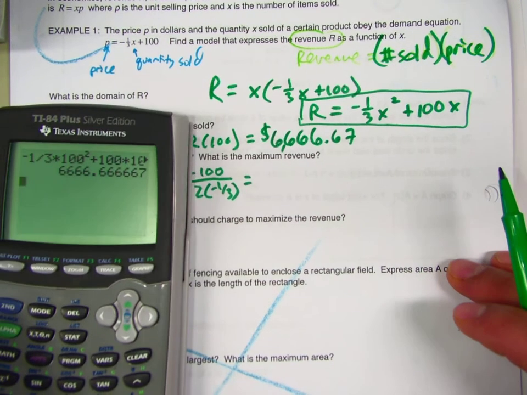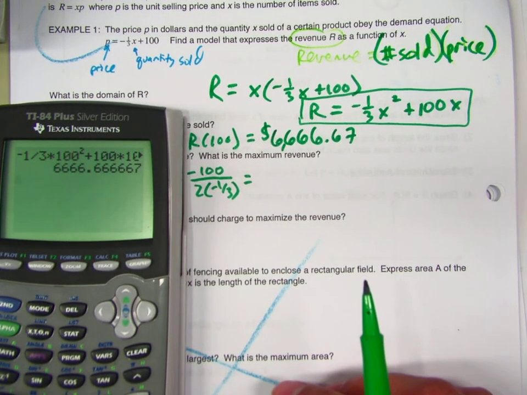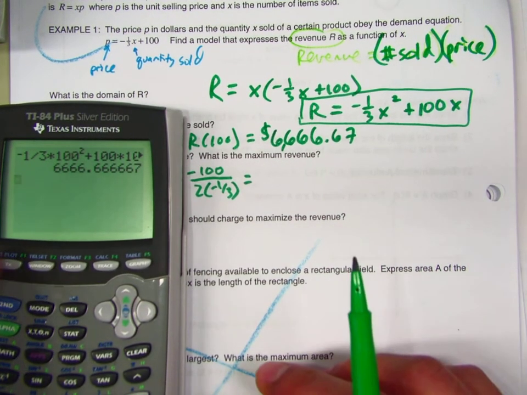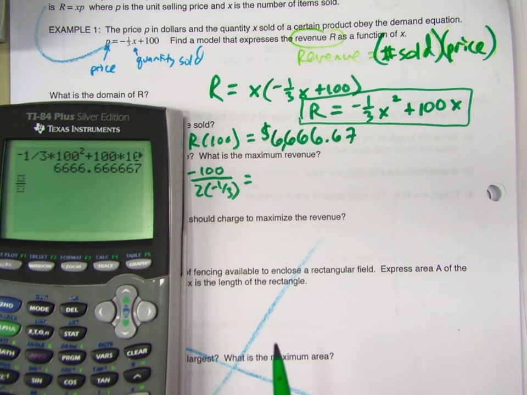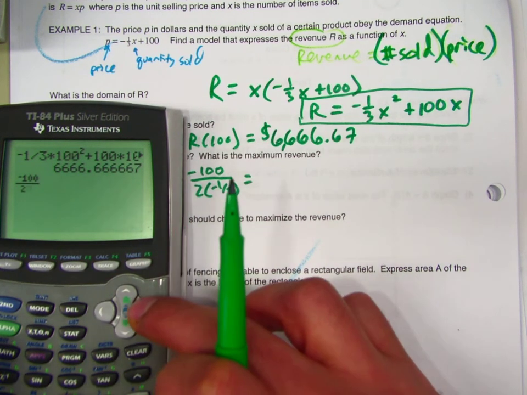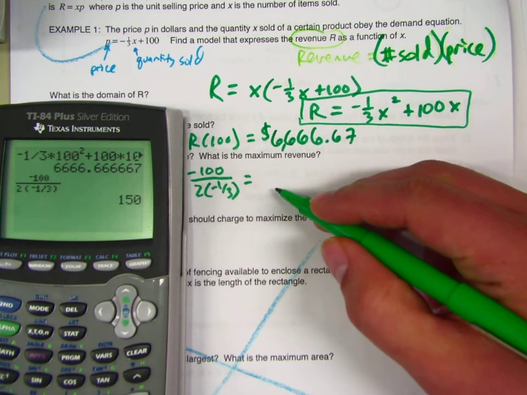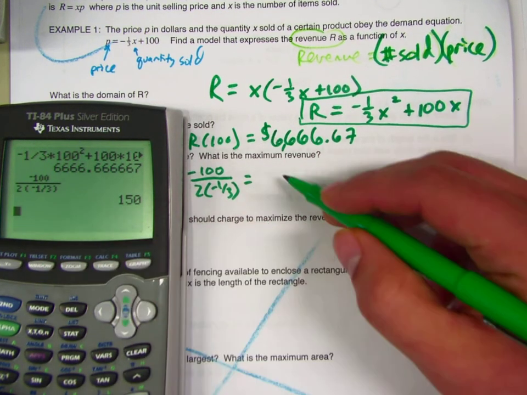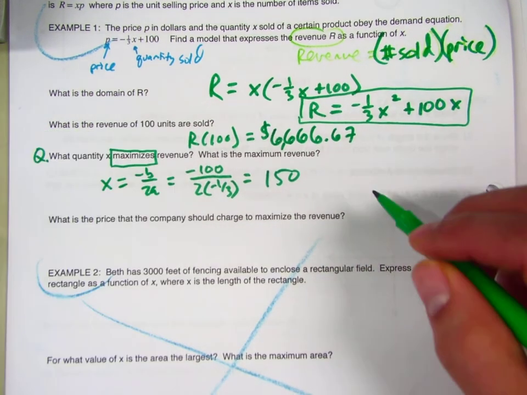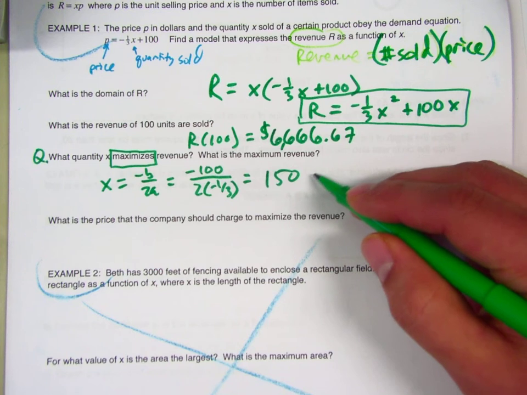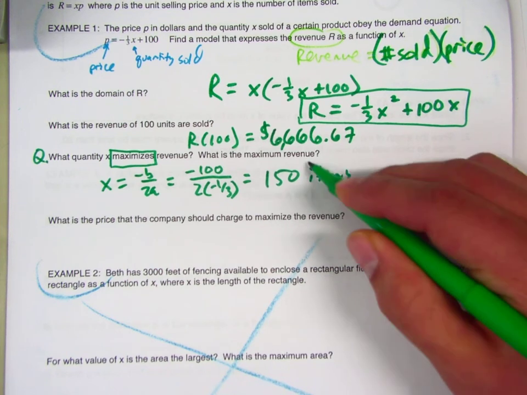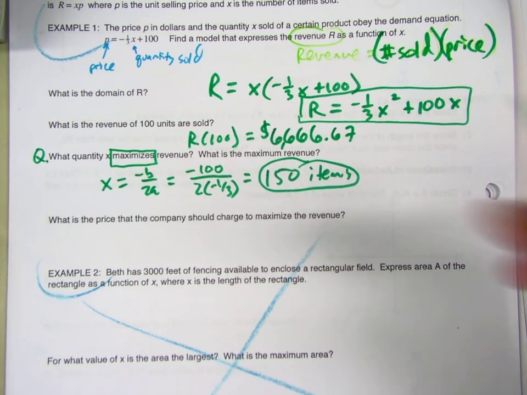So if we type that into the calculator carefully, okay, everybody getting the same thing? So 150 items.